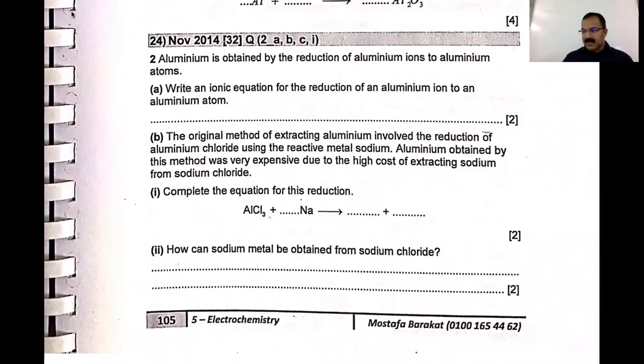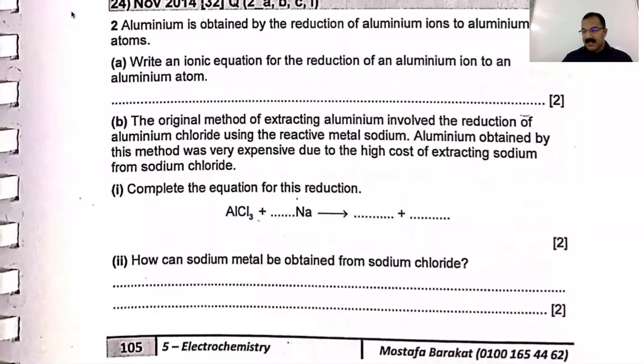Original method for extracting aluminum involved the reduction of aluminum chloride using the reactive metal sodium. That's before this electrolysis, okay? Aluminum obtained by this method was very expensive due to the high cost of extracting sodium from sodium chloride. So sodium was very expensive because it had high cost. Complete the equation for this reaction. Sodium is more reactive, so it will take away chlorine from there. It releases aluminum and sodium chloride will be the product. How do we balance it? 3 chlorine, so you need to have 3 sodium chloride, so 3 Na.